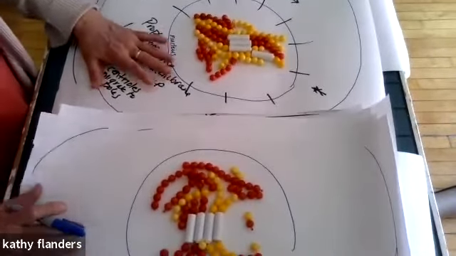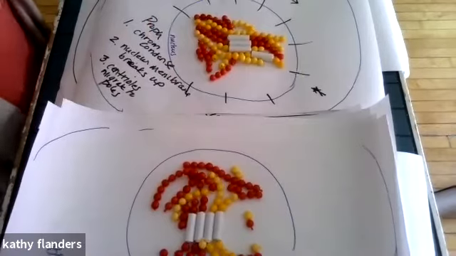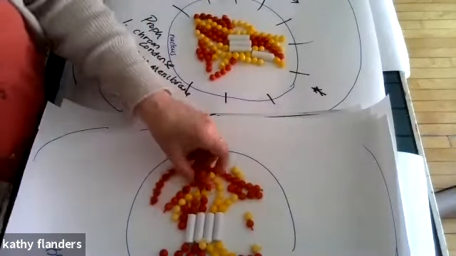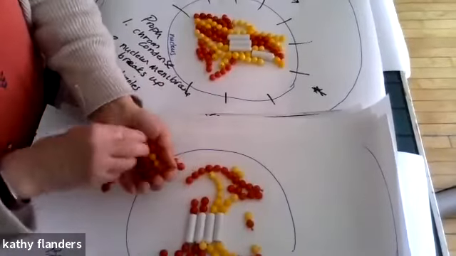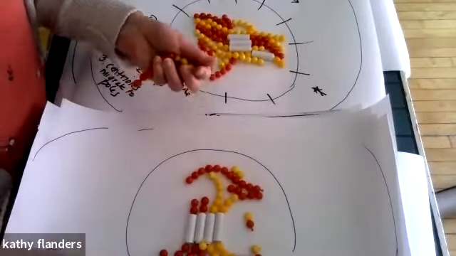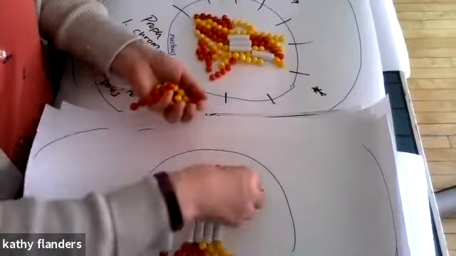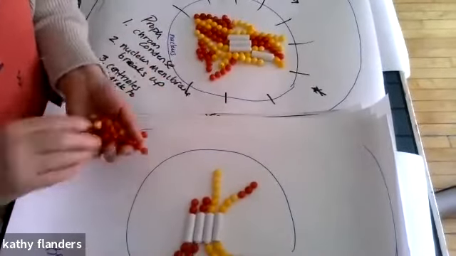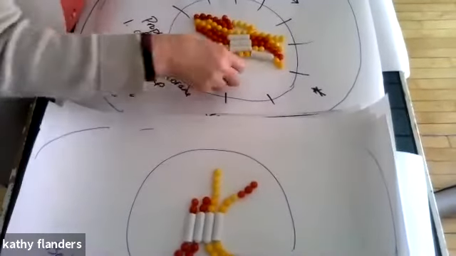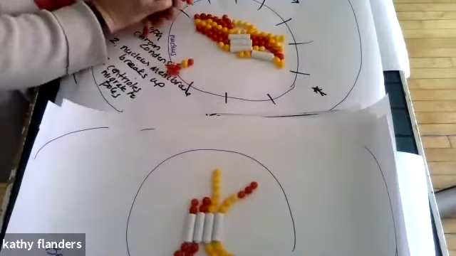What's happening in prophase? Nate, what's happening in prophase? The chromosomes will condense and the centrioles migrate to the poles.